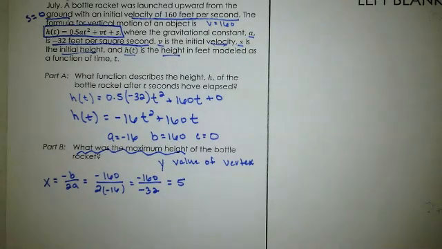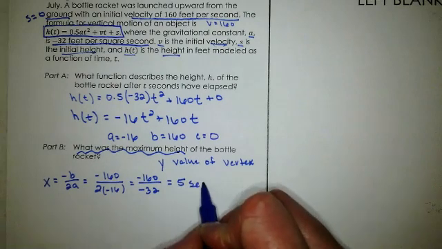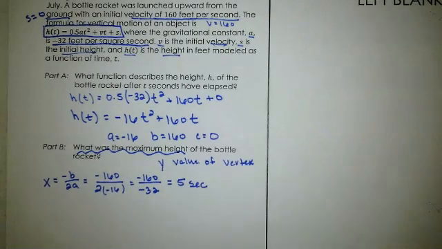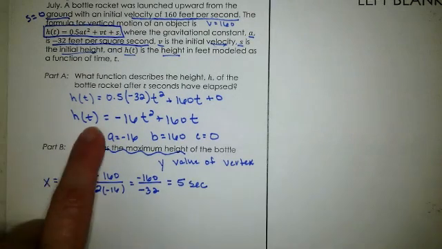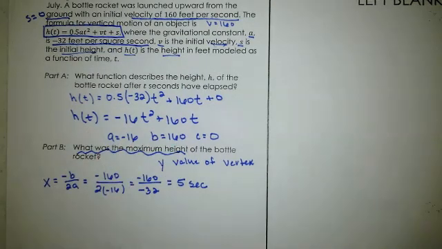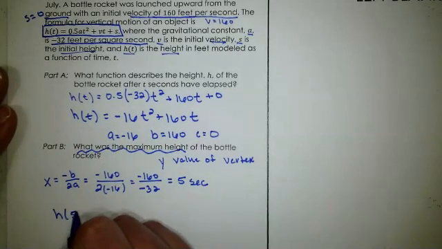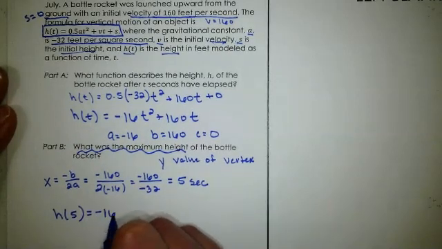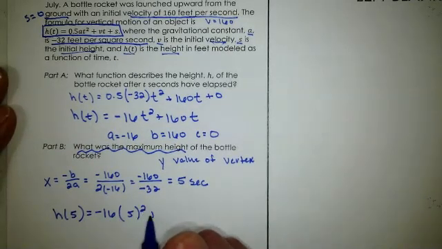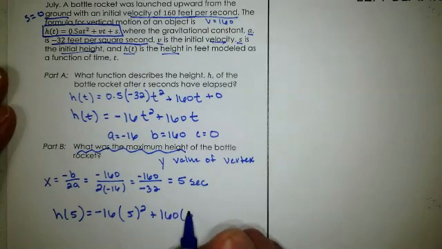So in 5 seconds, the bottle rocket will reach its maximum height. Now we need to plug this time in to our equation to find that height. So h of 5 equals negative 16 times 5 squared plus 160 times 5.